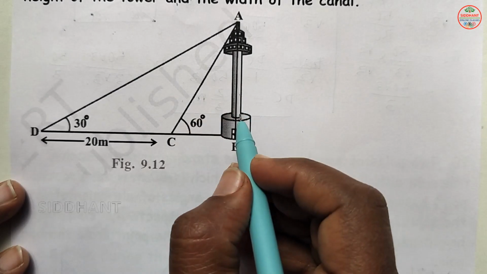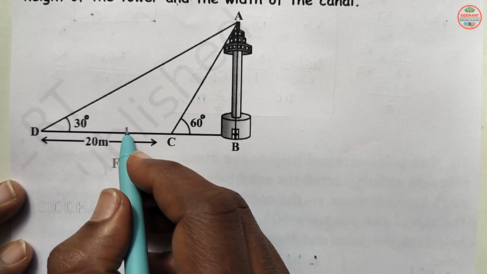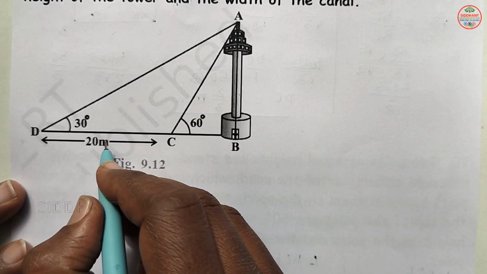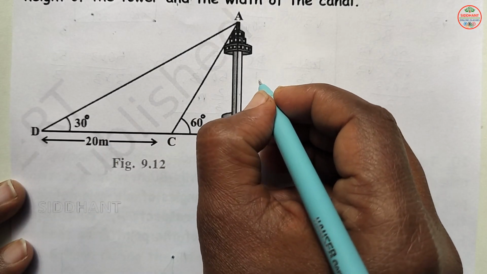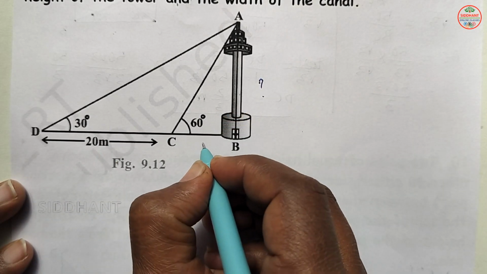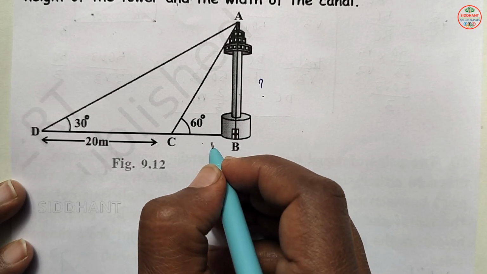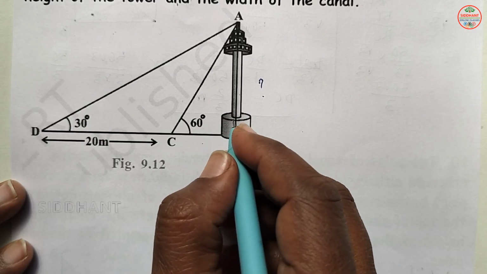So here in the diagram we are going to find the height of the tower, which is AB, and also the width of the canal.